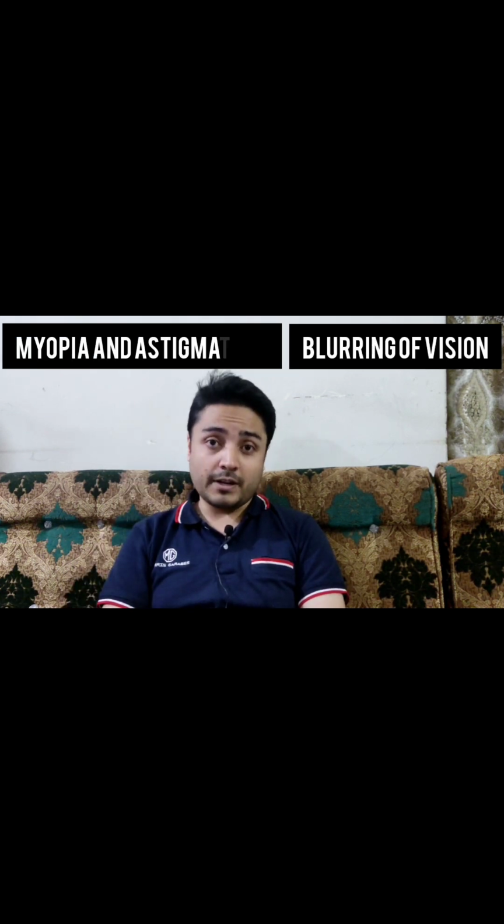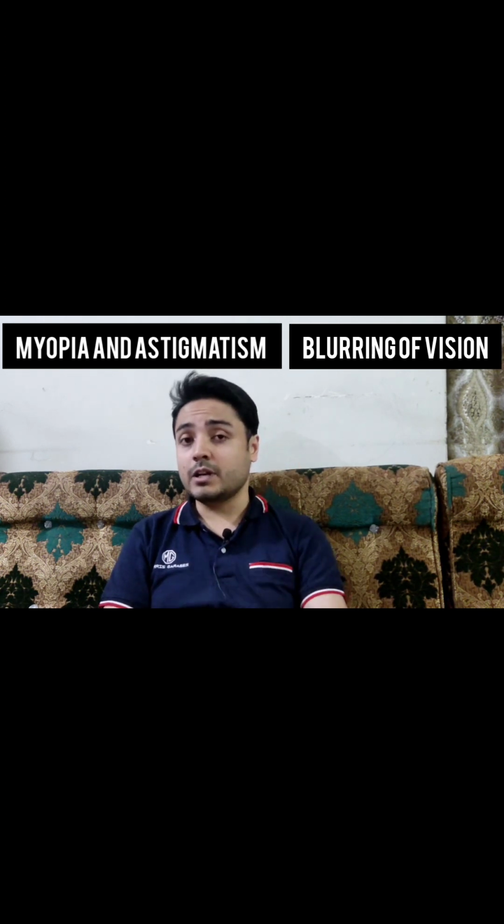Now this disease usually occurs in the teenage group. It doesn't usually affect older people or younger than this. Teenagers are most susceptible to this, and the first symptom they usually complain of is blurring of vision, and they cannot see far objects. They are myopic, and they have astigmatism, or they can have astigmatism. These are the 2 complaints they will come up with.